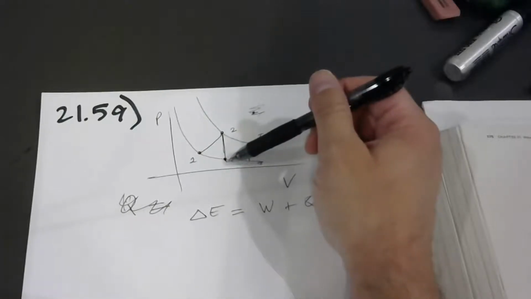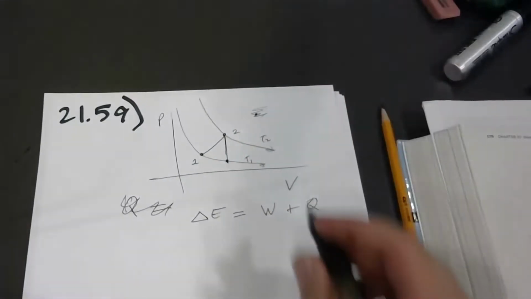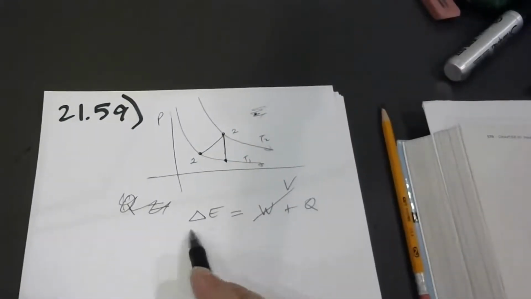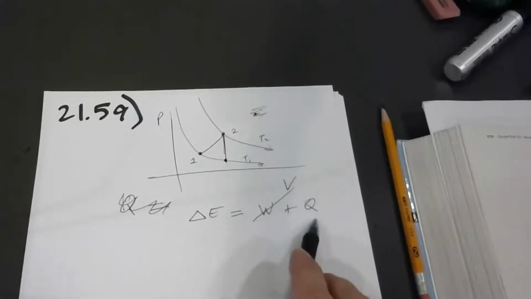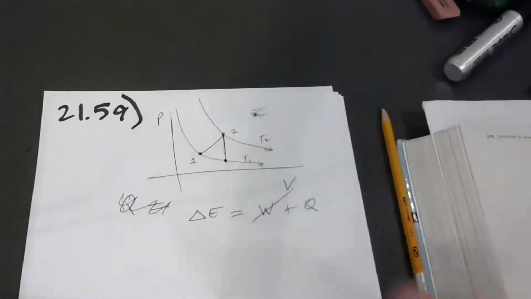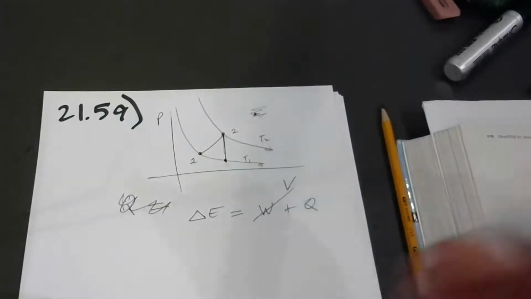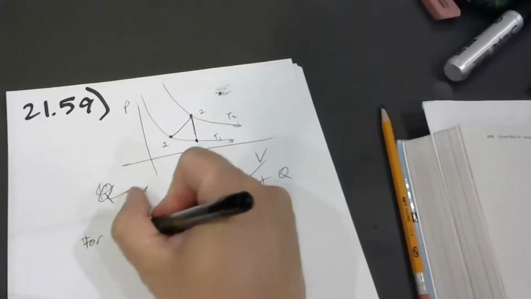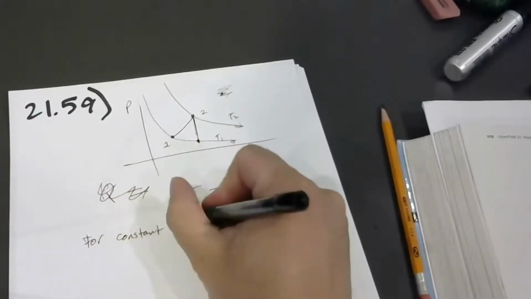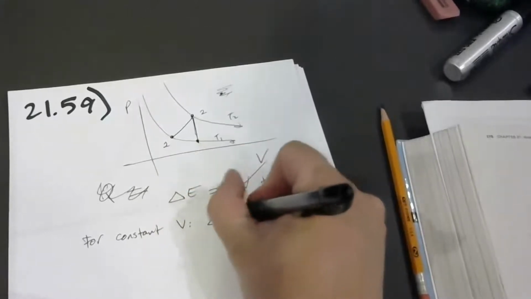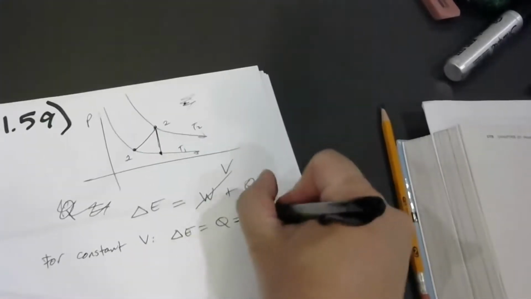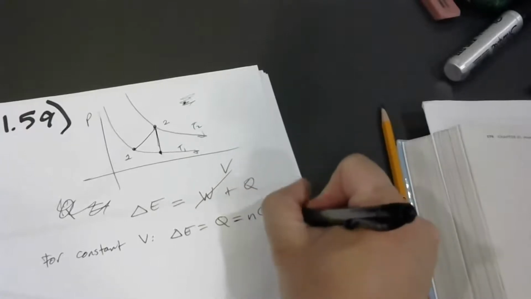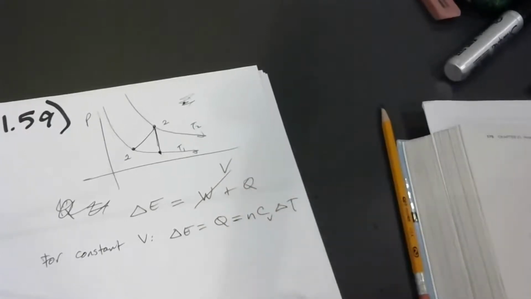If the gas is not expanding or contracting, being compressed, no work can be done. So that's zero. And then the change in energy is merely the heat transferred, but specifically, the heat transferred at constant volume. Well, we have a formula for that. It's the definition of constant volume molar heat capacity. So for constant volume, in which case no work is done, the change in energy is just the heat, and that would be the number of moles times the molar specific heat at constant volume times delta T.